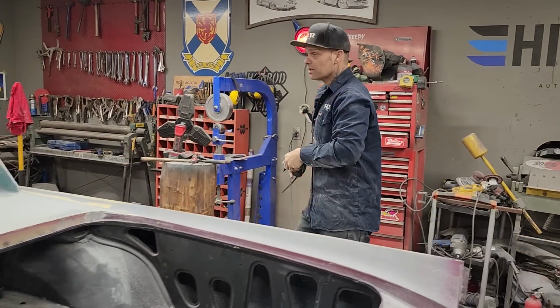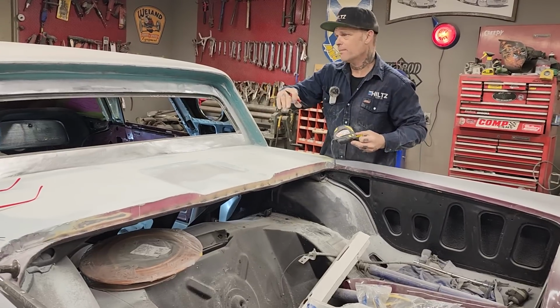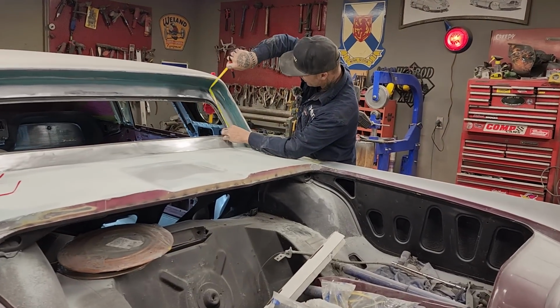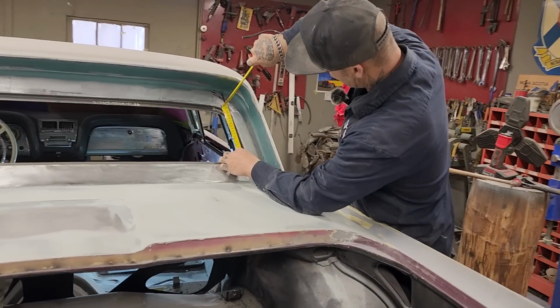If you hear a noise, we did some sandblasting this morning. I sandblasted around the edge of the hood. I sandblasted the trunk lid hinges, they're over there, and Doug is outside wheeling the rest of the paint off.